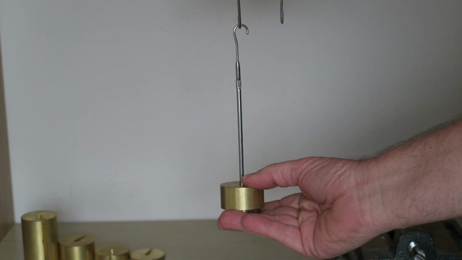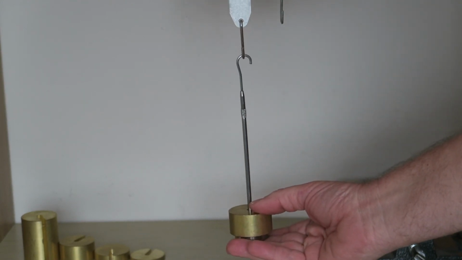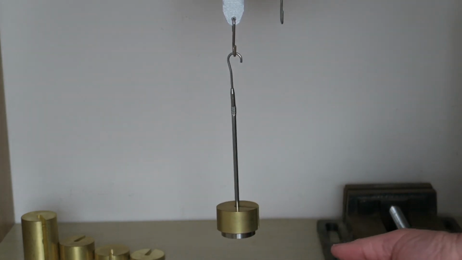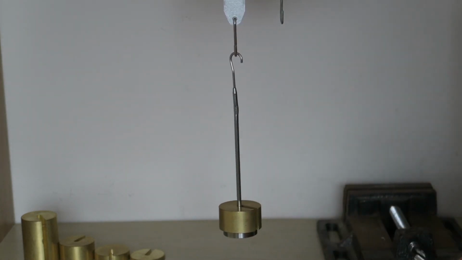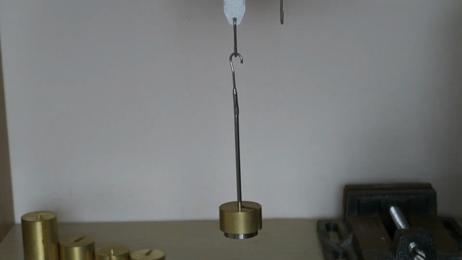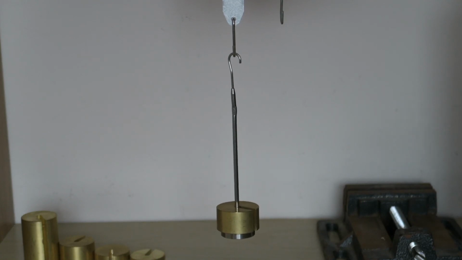You should know by Newton's second law, F equals ma, that it should stretch it an amount of 0.25 kilograms times 9.8 meters per second squared, which works out to about 2 point something newtons. And sure enough, there it is.